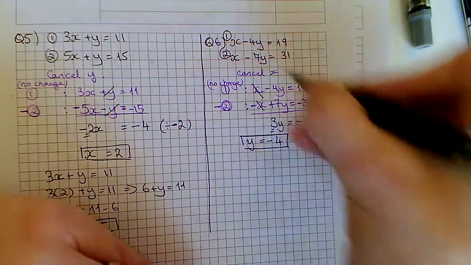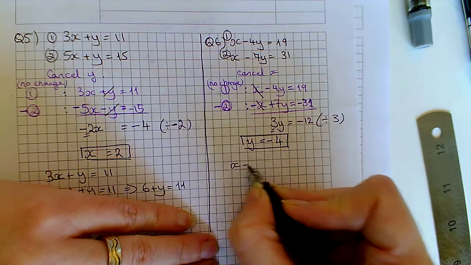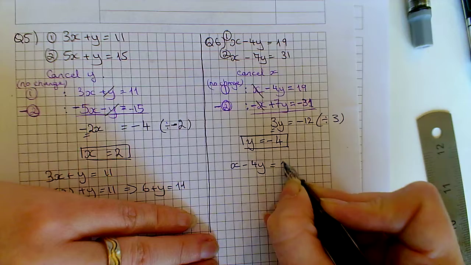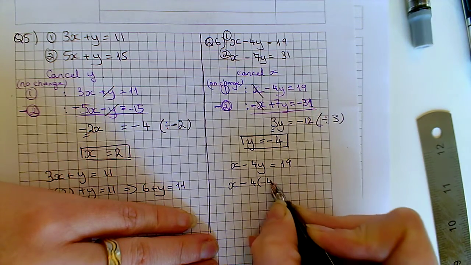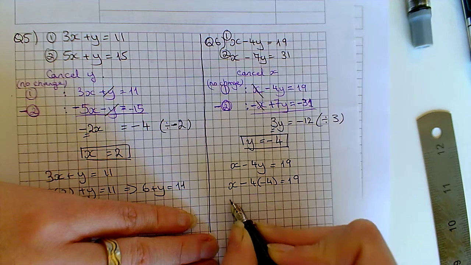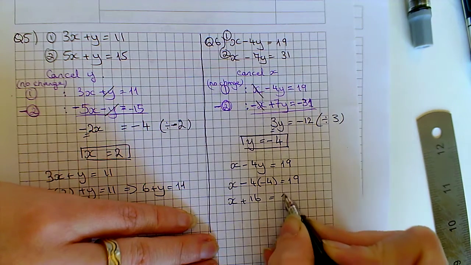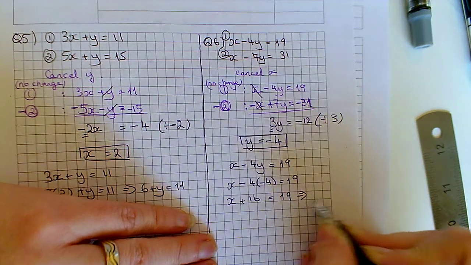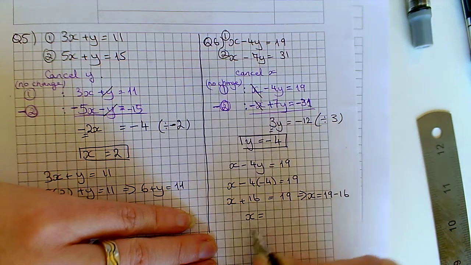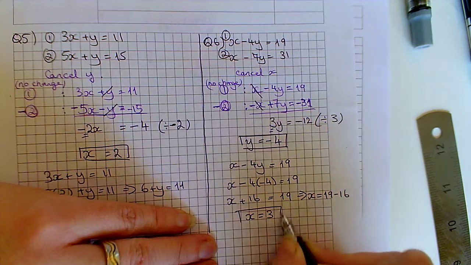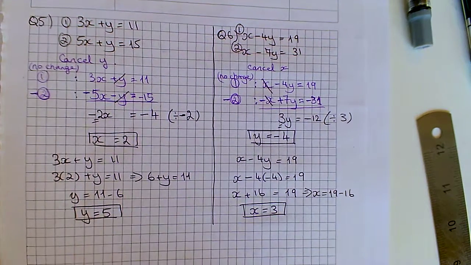Then I sub back into, it doesn't matter which one, so x minus 4y is equal to 19. x minus 4 by minus 4 is equal to 19. x plus 16 is equal to 19. So x is equal to 19 take 16, and x is equal to 3. So those are the answers for my two variables.